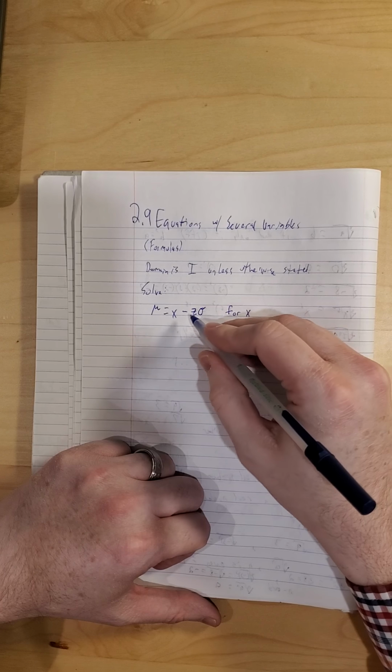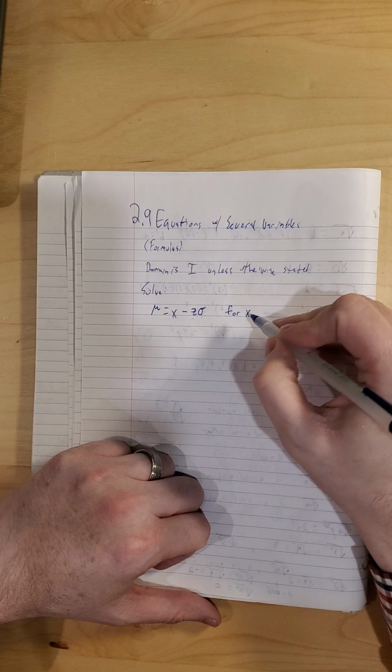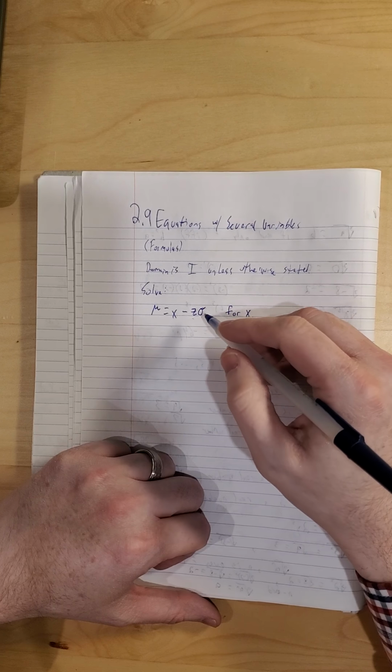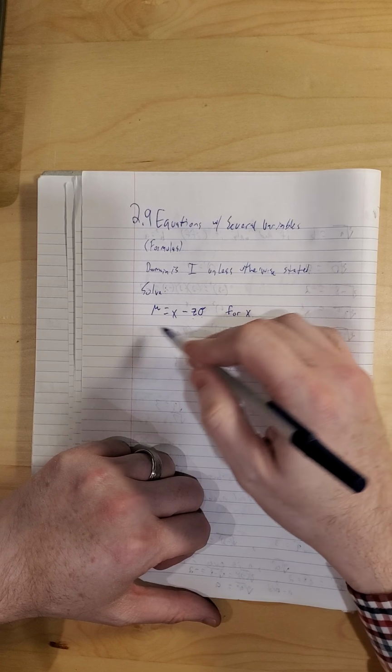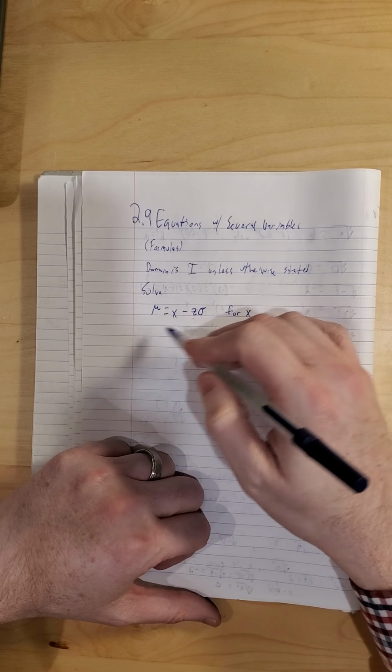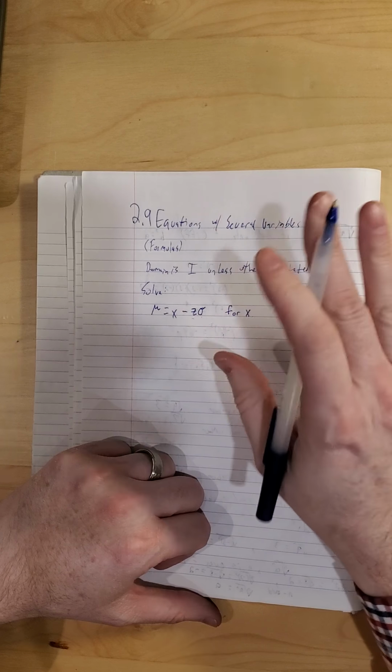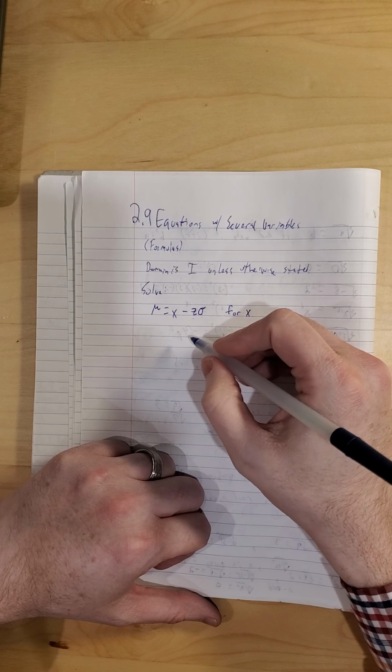So our goal is to get x by itself. Whatever they tell us to solve for, that's our goal. Get that thing by itself. So first, I don't see x's on both sides. If I saw x's on both sides, I've got to fix that first before doing anything else. We don't have to worry about that on this first example. We'll get to those later.